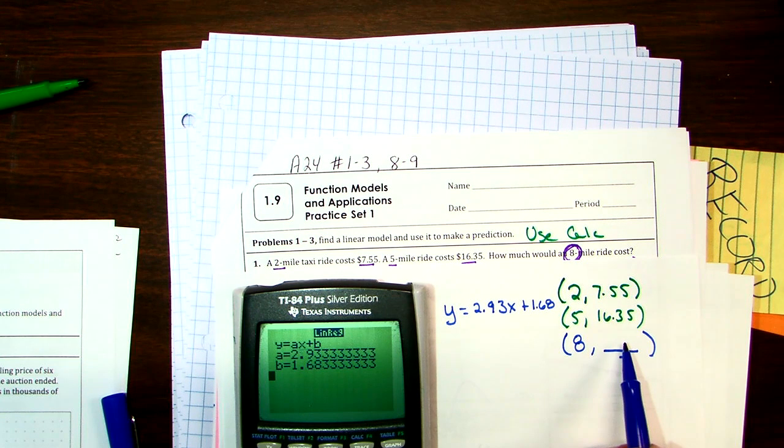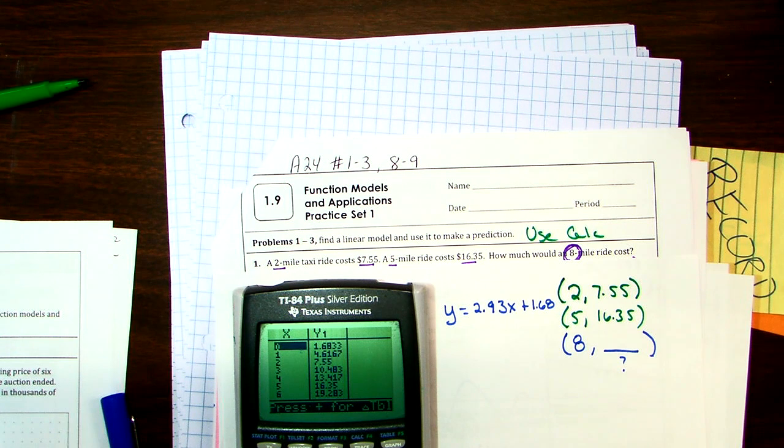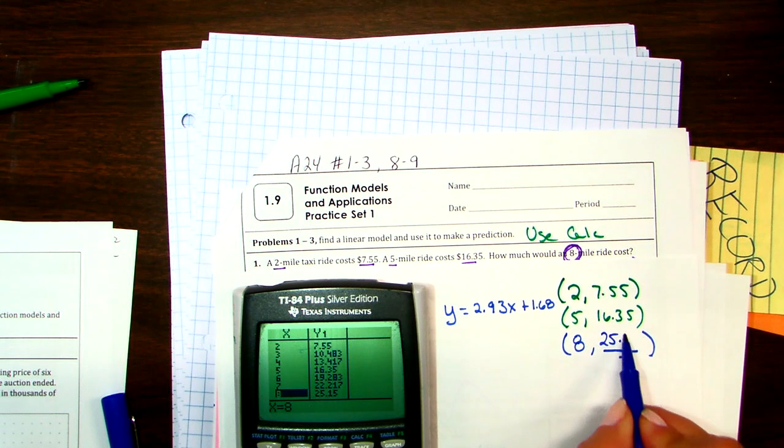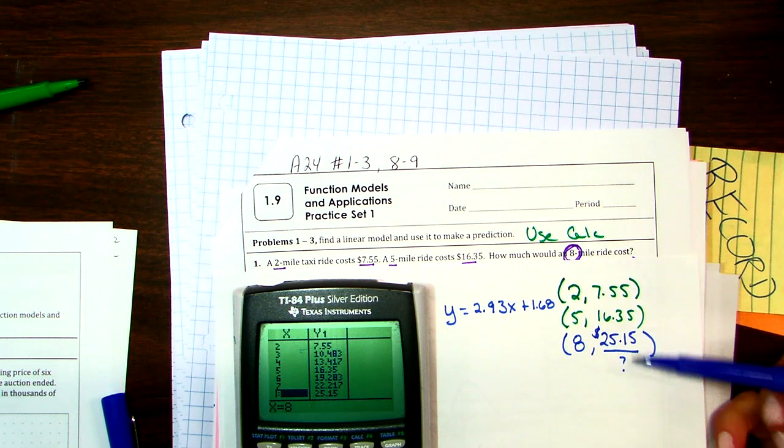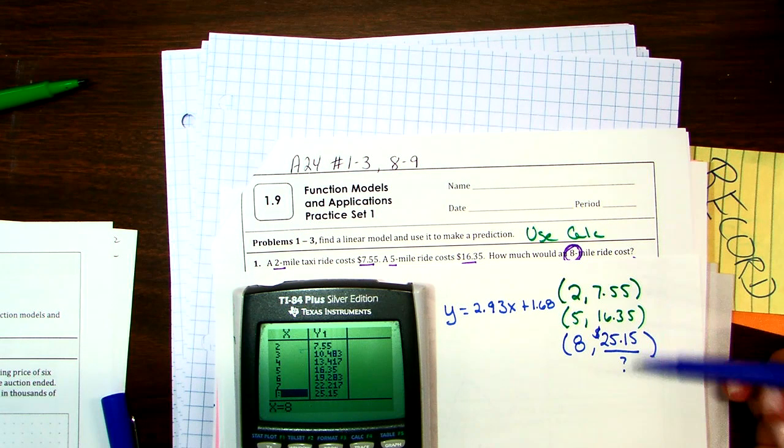Where do I find that? Where do I go? Table, right? I want to go to my table. It's blue. Anything blue, I have to hit second. And remember, if I forgot to store it, you won't see your y values here. It'll only have your x values. So second, table. And then we want 8. So just use your arrows and go to 8. So it would be $25.15, which is expensive, but reasonable with the numbers here, okay?